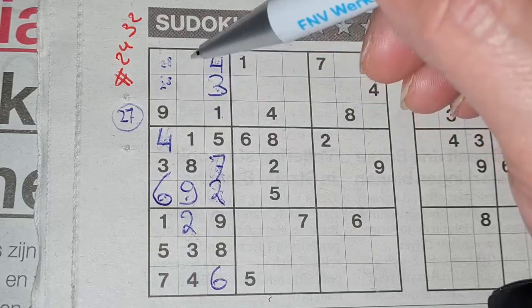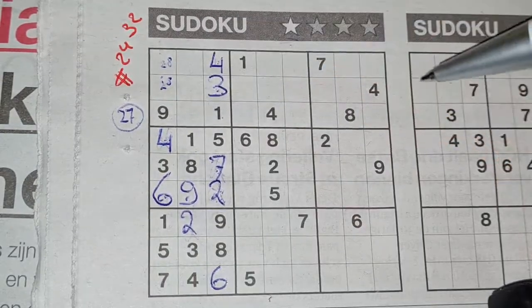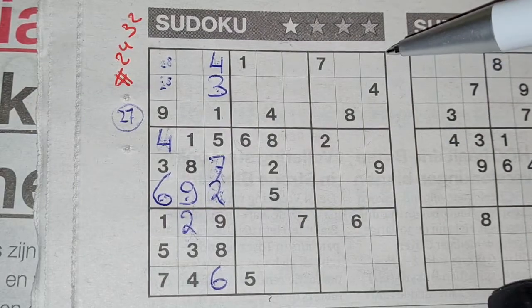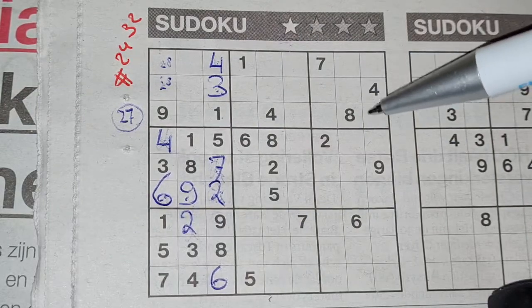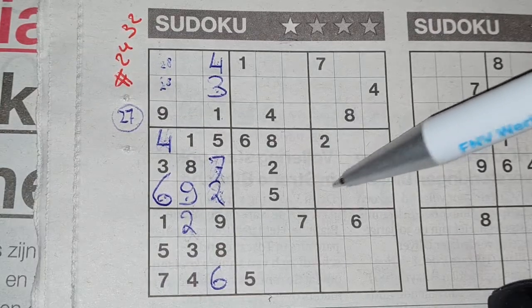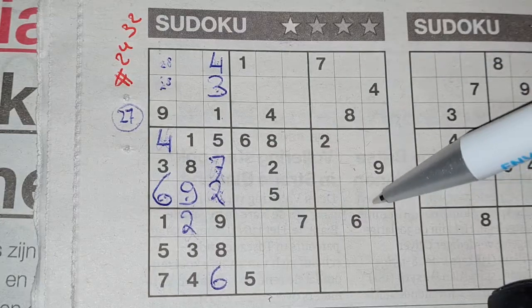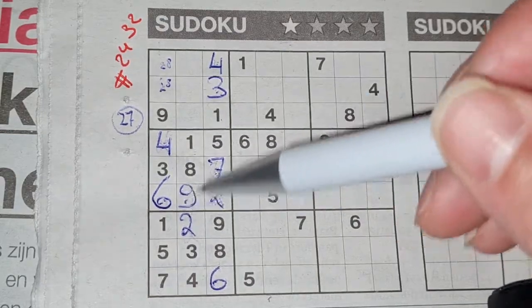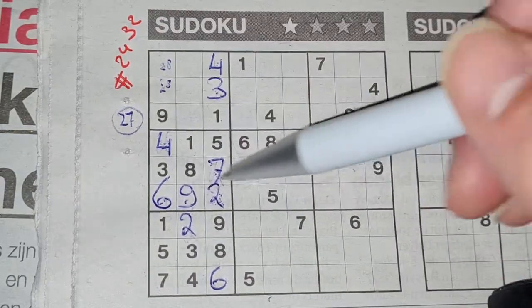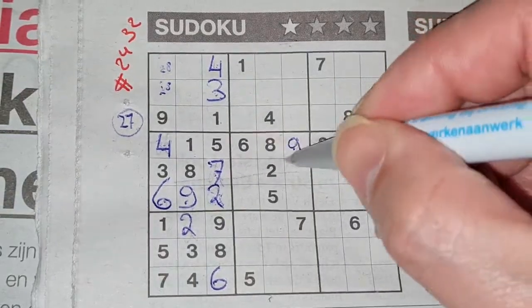So, let me see. So we have a 9 in this row, 9 in the middle row. So in the row above, the only place for the 9 should be there.